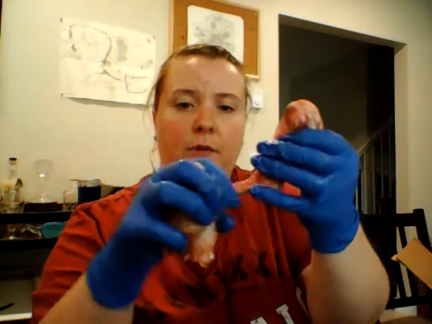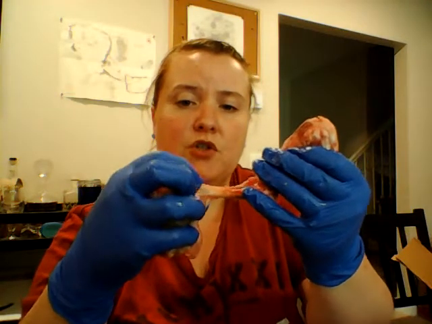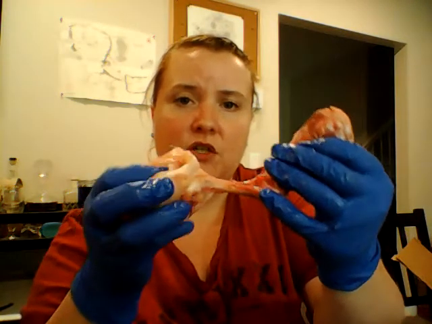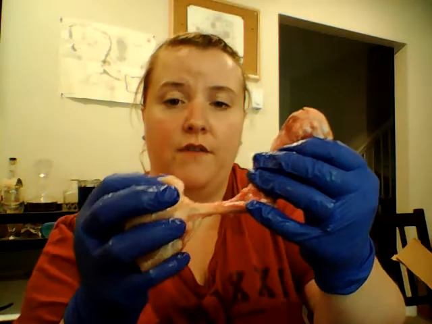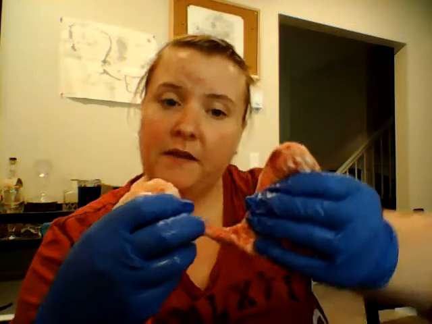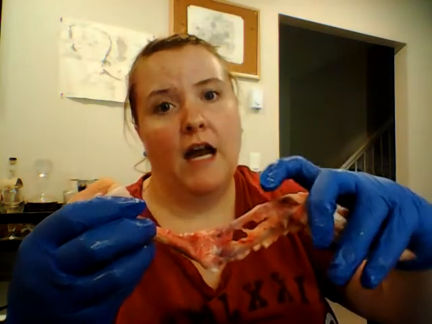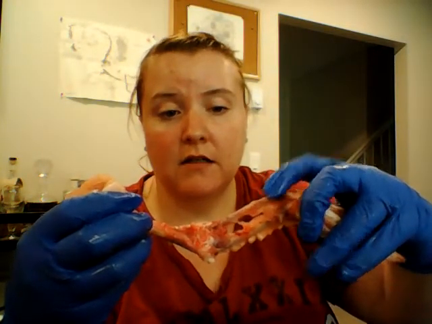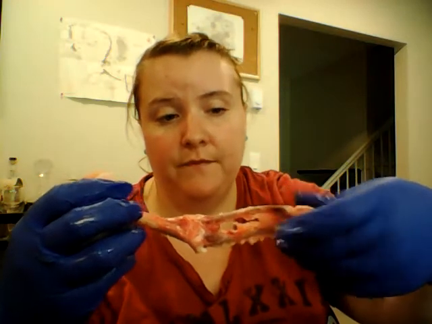So just to show you the parts up here, we have the shoulder joint. It's covered in kind of the fatty tissue of the chicken. Then we also have here, this bone is called the humerus. So just like in humans, it'd be the upper arm. We have the radius, and we have the ulna.